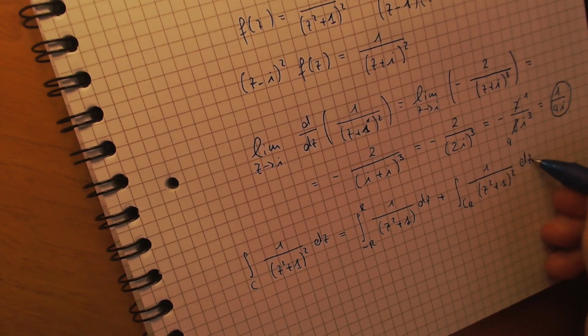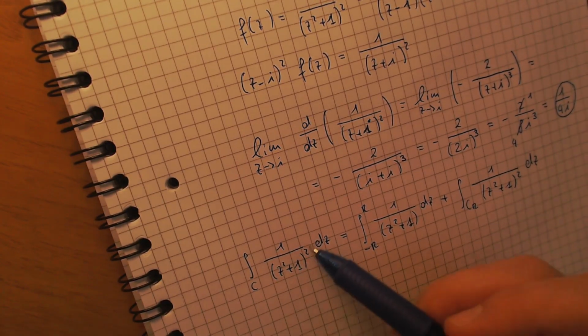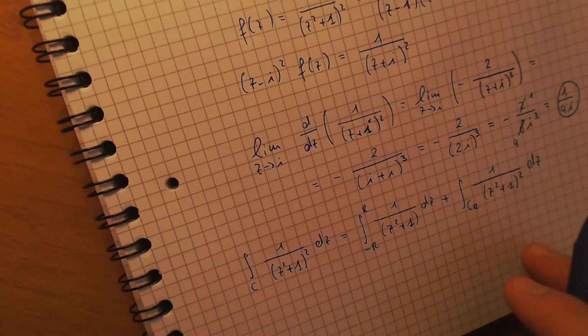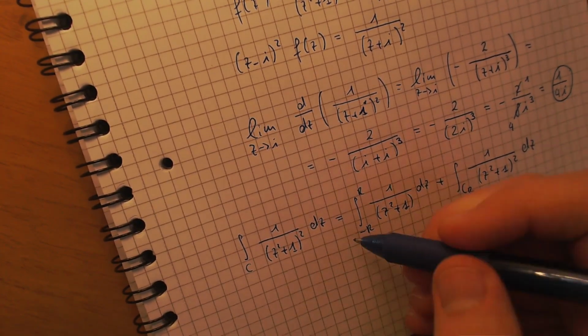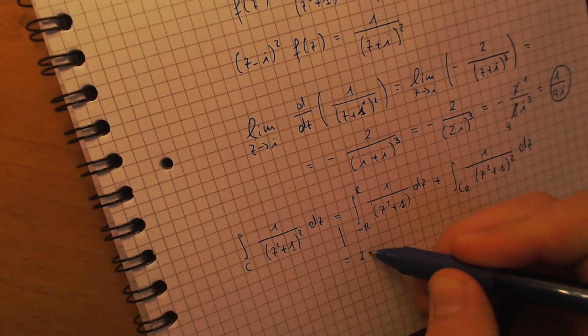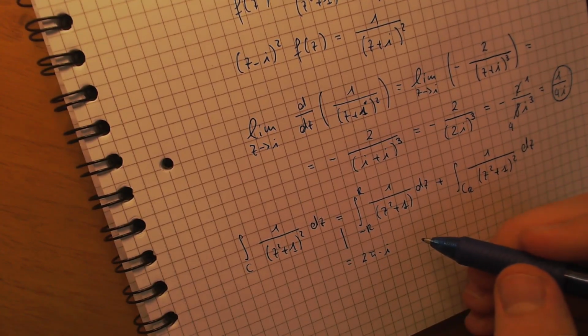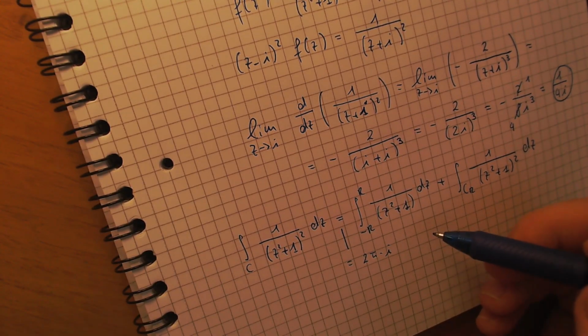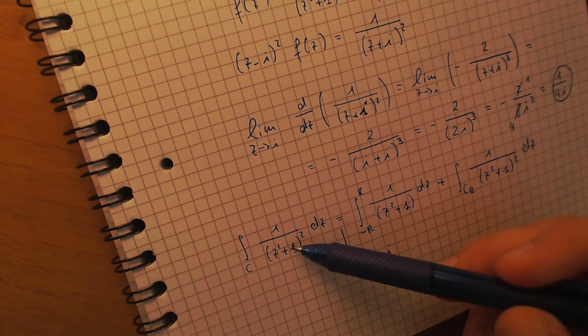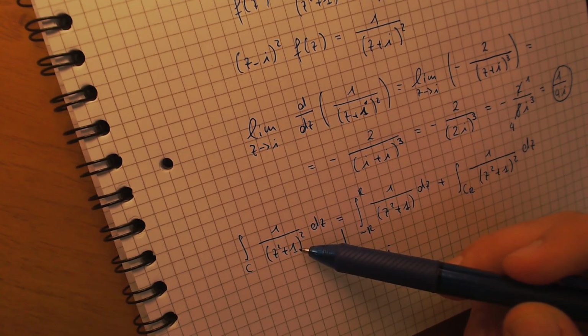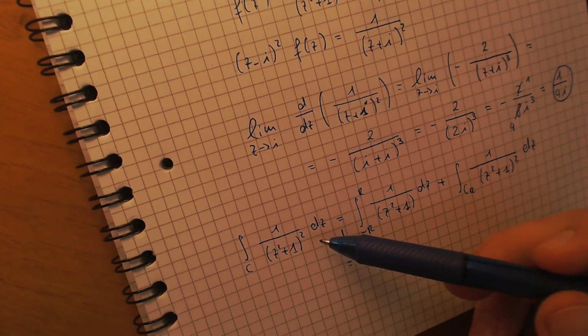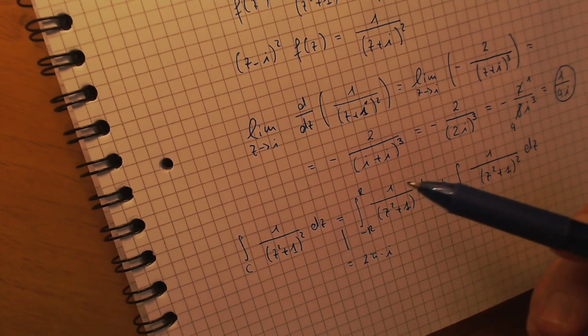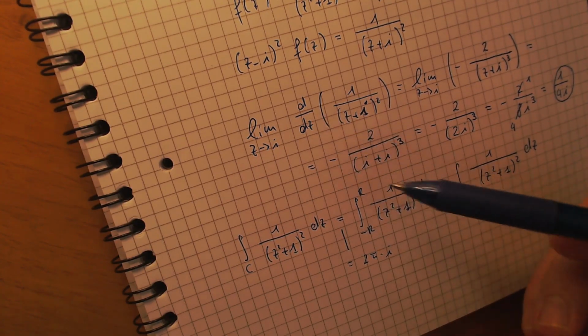We know that this integral, thanks to the residue theorem, is 2 pi times i times the residue of the function at z equal to i, and we said that that pole is a double pole, so we had to consider the derivative.